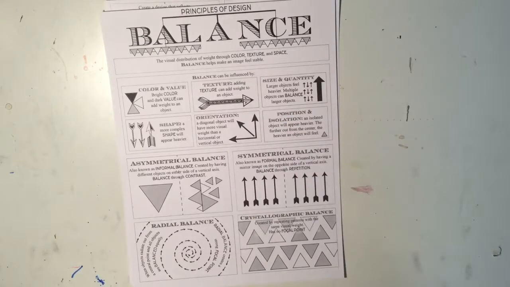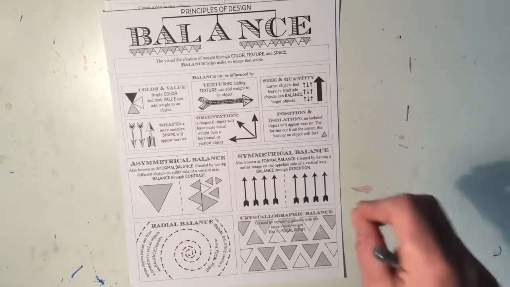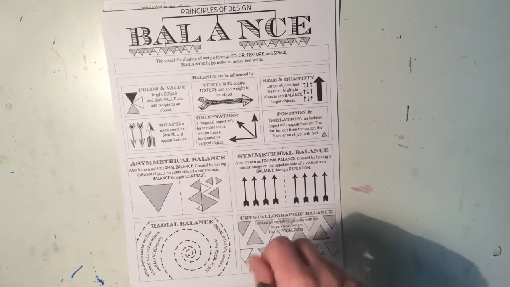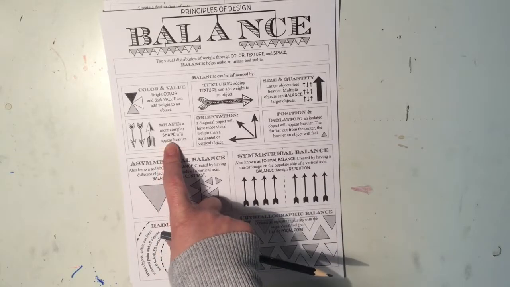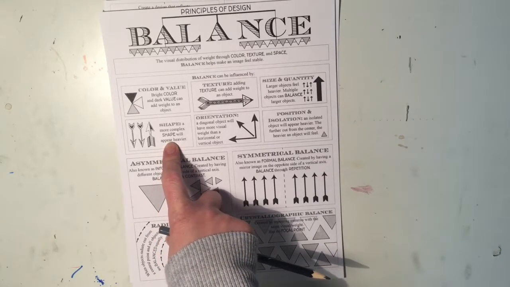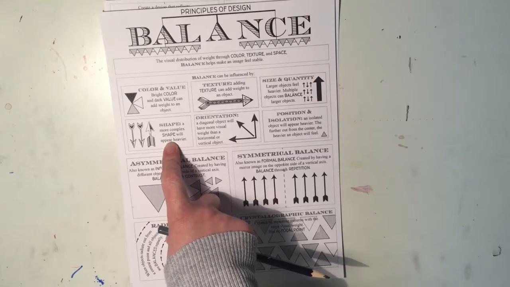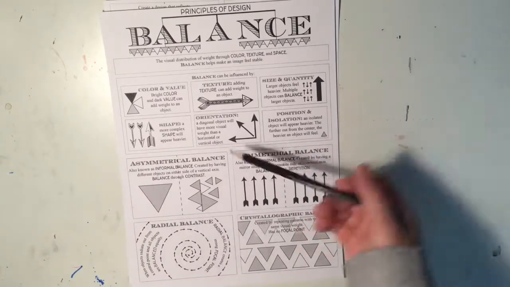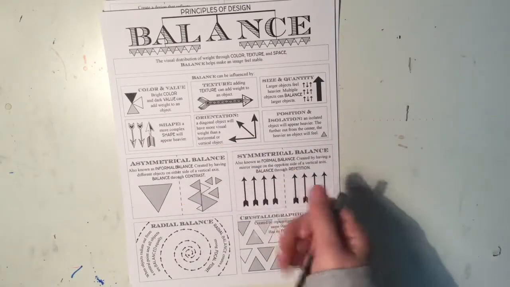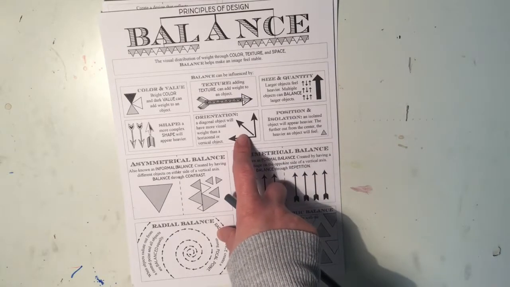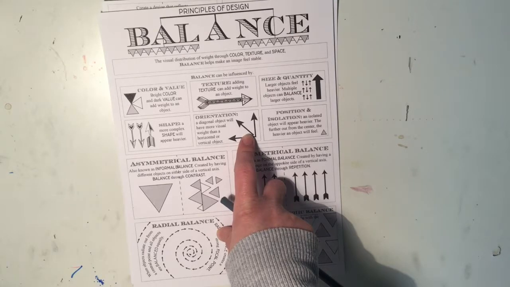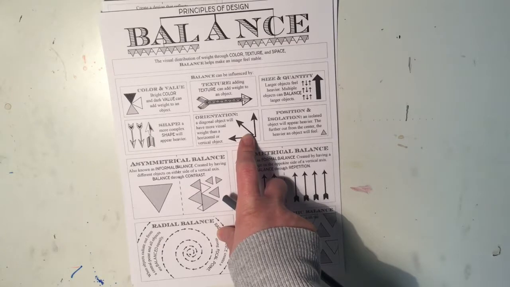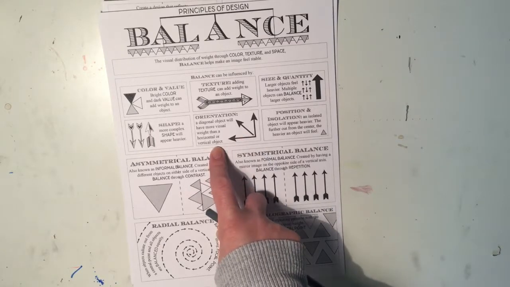Size and quality. Large objects may feel heavier. Multiple objects can balance larger objects. We have shape as another element of art, and more complex shapes will appear heavier. The orientation, or the direction in which your elements of art like shape may be placed. So a diagonal object will have more visual weight than a horizontal or a vertical object.